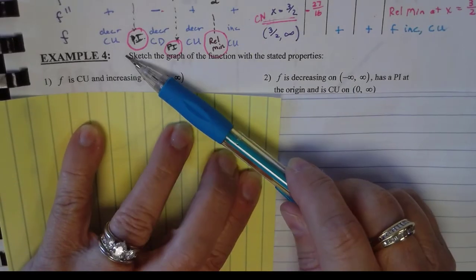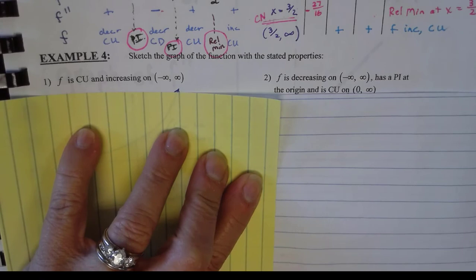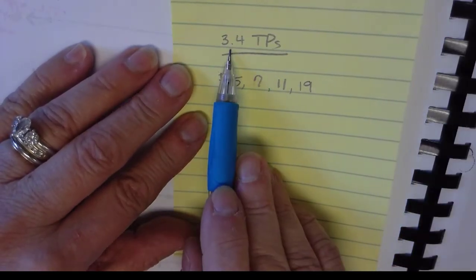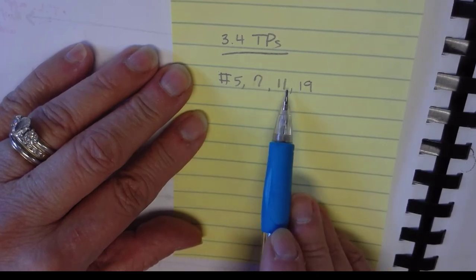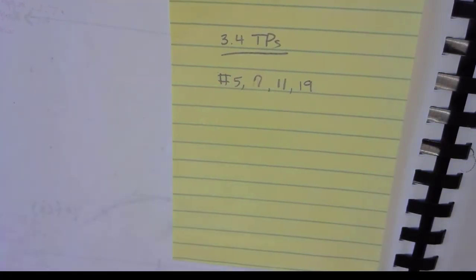For example 4, try number 1 and 2 on your own, and we will look at them in class. Your TPs for 3.4 are 5, 7, 11, and 19. See you next time.